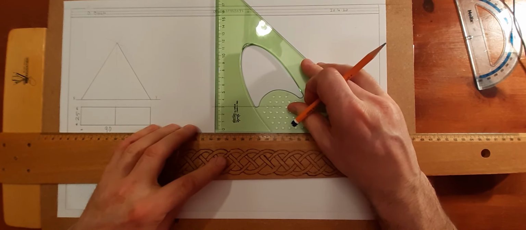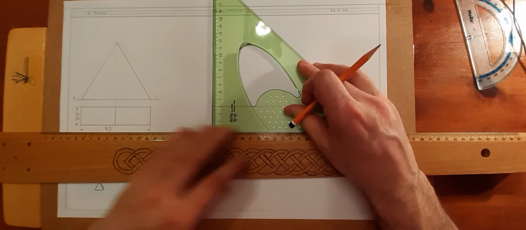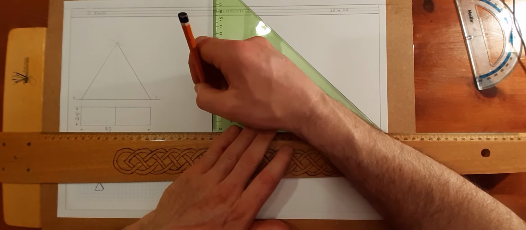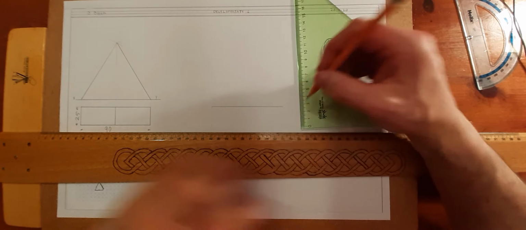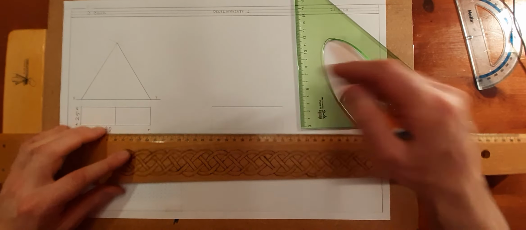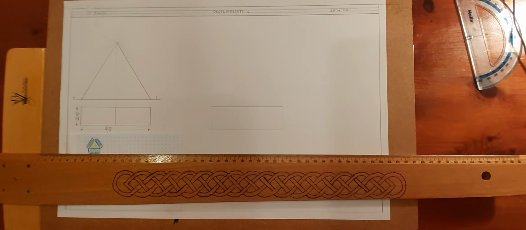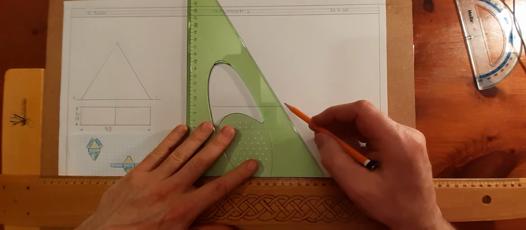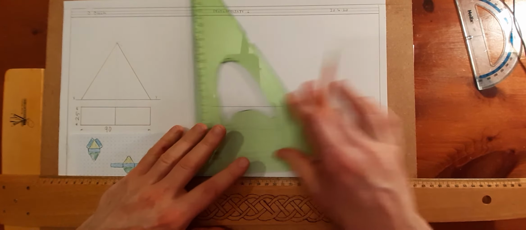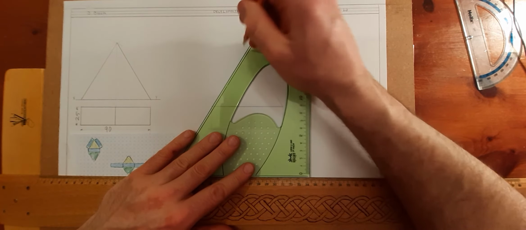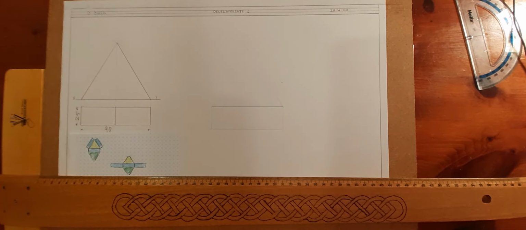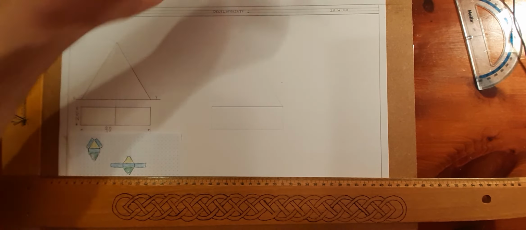I'm going to draw in the base of this box. Now, I'll show you both ways actually when I'm at it. You could go up there, and I'm going to keep my lines light actually, please, until we're finished. Go up there at 60 degrees. That's one way of drawing the triangle.